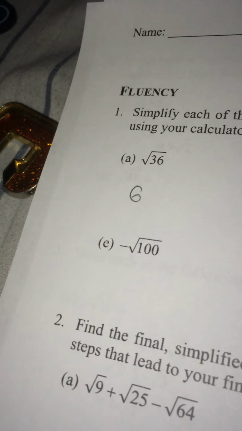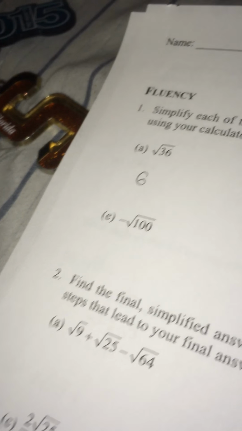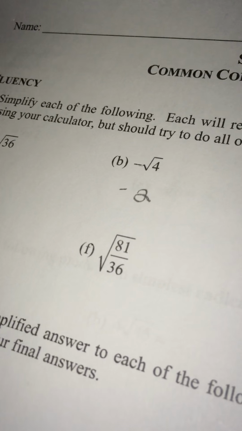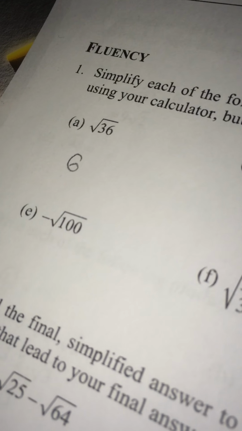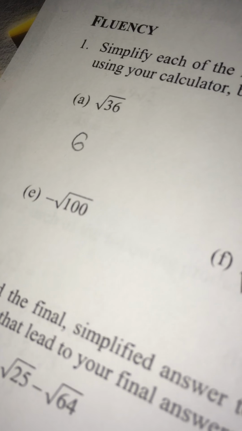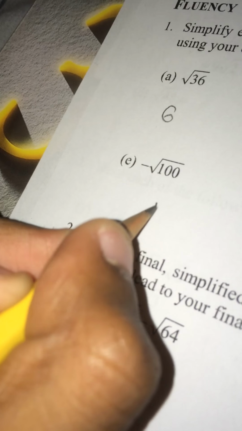Let's continue. I'm going to speed through this as fast as I can, but explain it throughout the way. As you already know, this is another negative square root. If you know what the square root of 100 is, then you just add the negative. The square root of 100 is 10, add the negative, it will be negative 10.